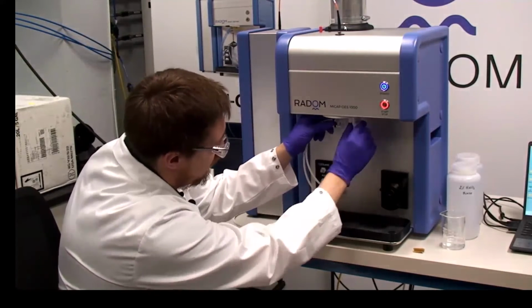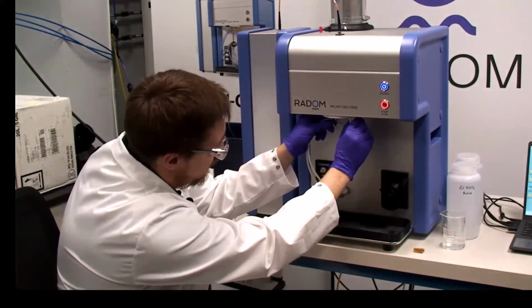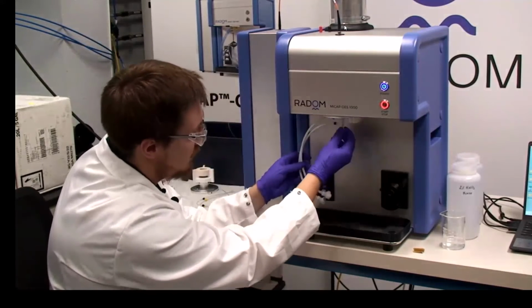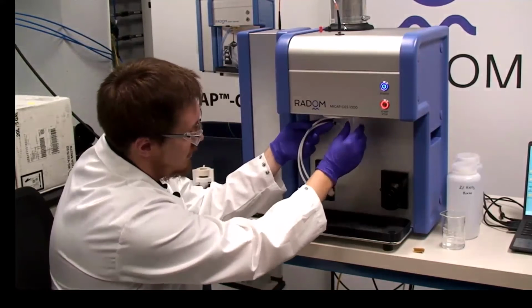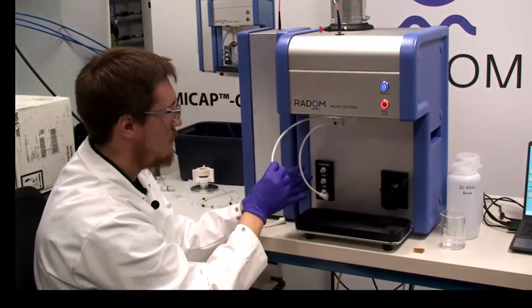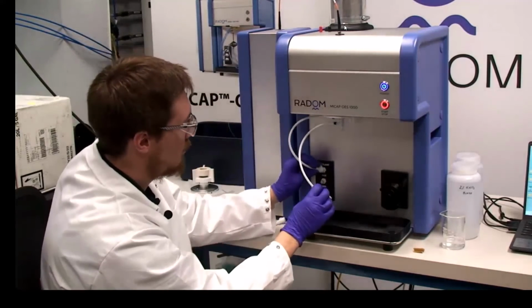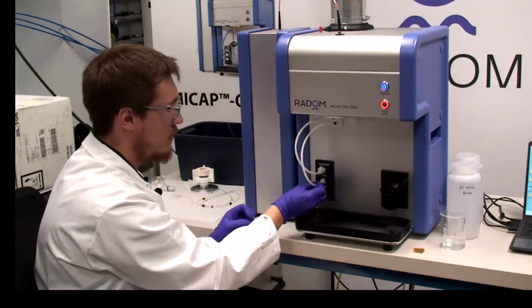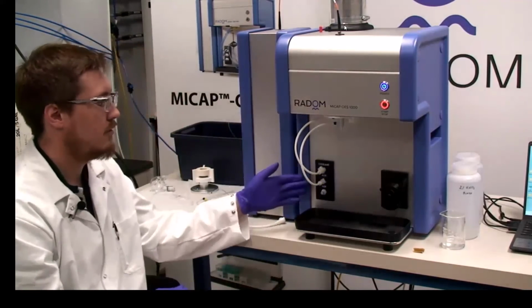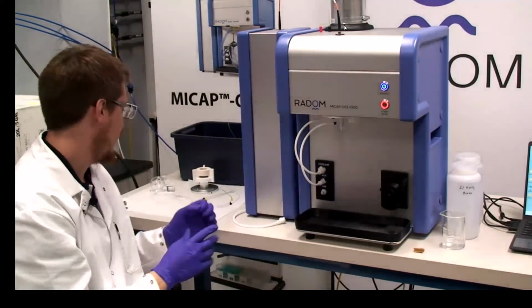There are 2 pegs on the torch that will not allow you to place the torch too far into the instrument, and the orientation does not matter. The top gas line here will be going to the coolant, and the bottom gas line on the torch goes to the auxiliary gas. These 3 gases are all nitrogen.